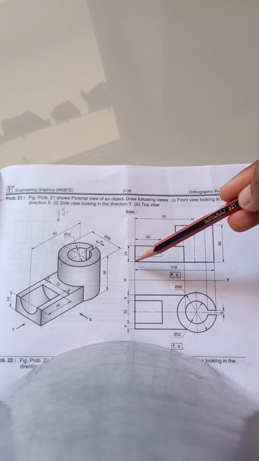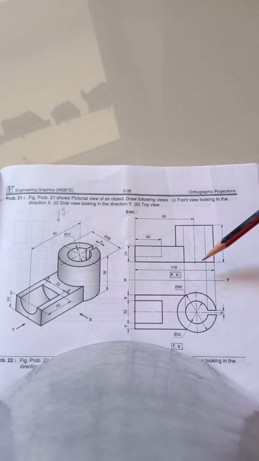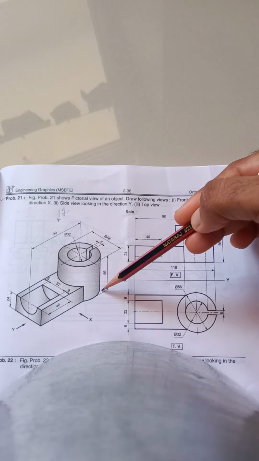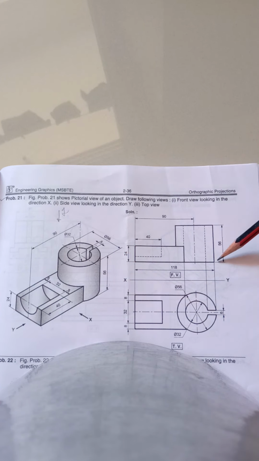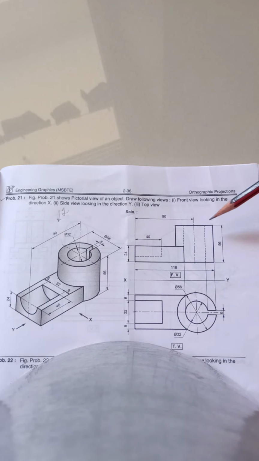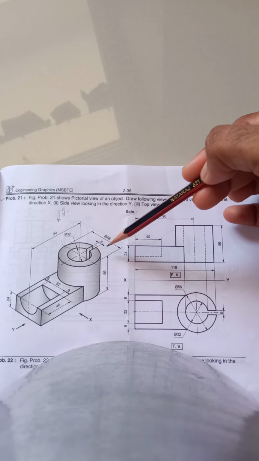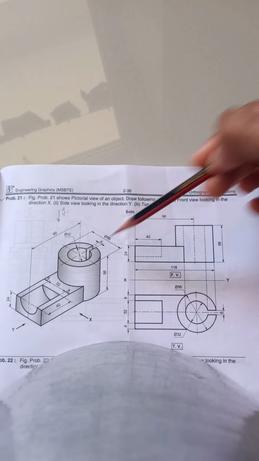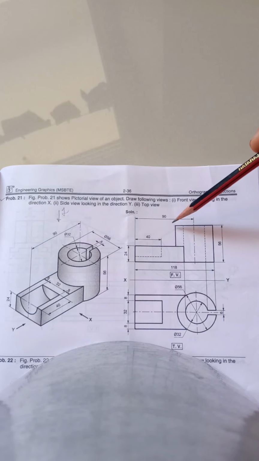So first I draw the line 118, which is totally visible. Then I draw the 56 dimension line, and from that point I make sure the total portion is visible. So the circular part is represented as a line in the front view.